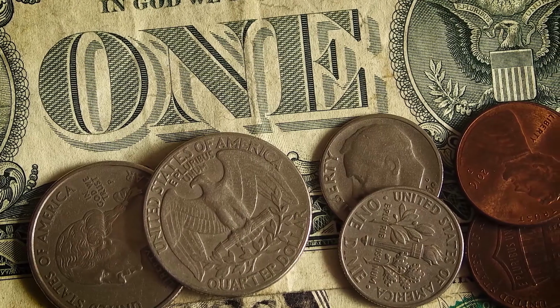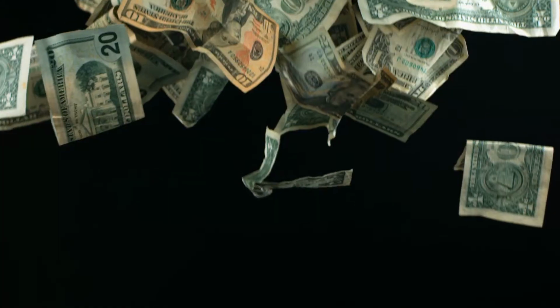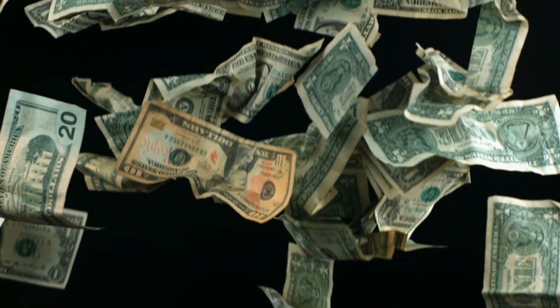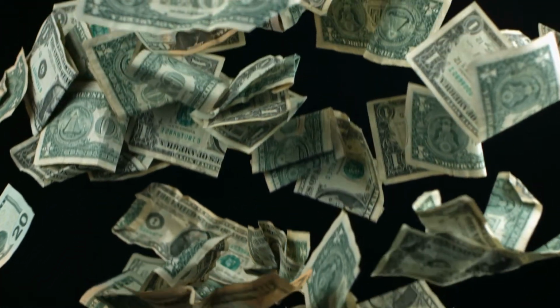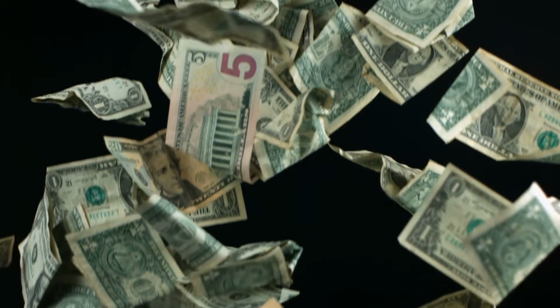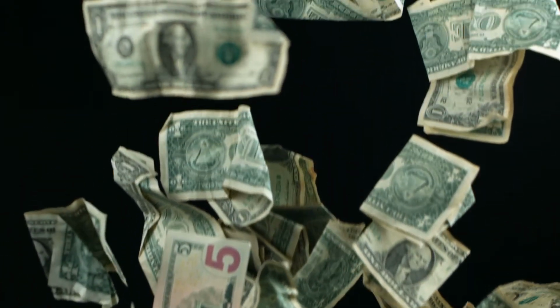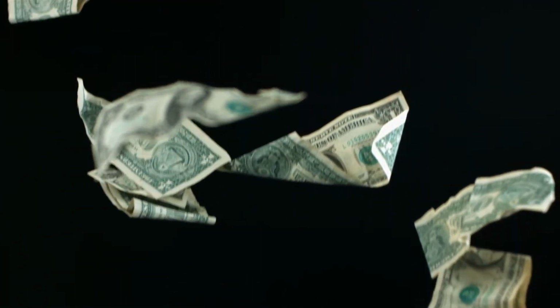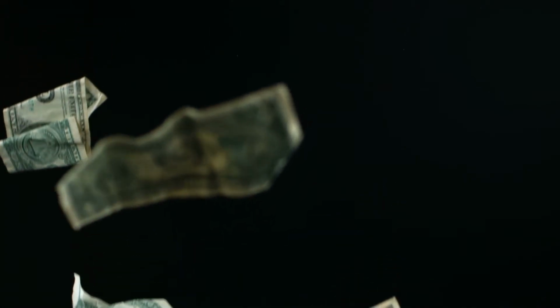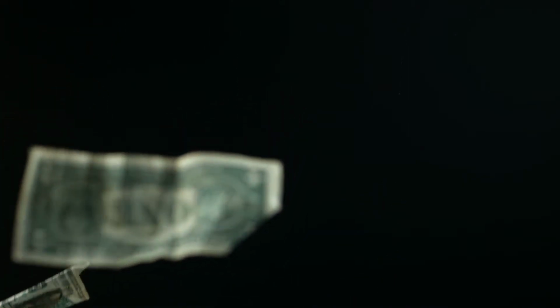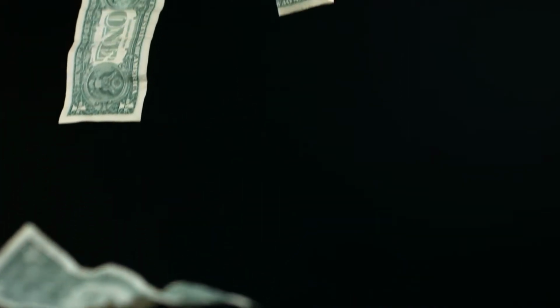There is the old saying, money doesn't grow on trees, and we all know that, but where does money actually come from? There are many famous currencies around the world, from the euro to the British pound, but the most recognizable currency around the world would be the dollar. So where does the dollar bill come from and how long has it been around? Here we're going to look at the origin story of this bill.